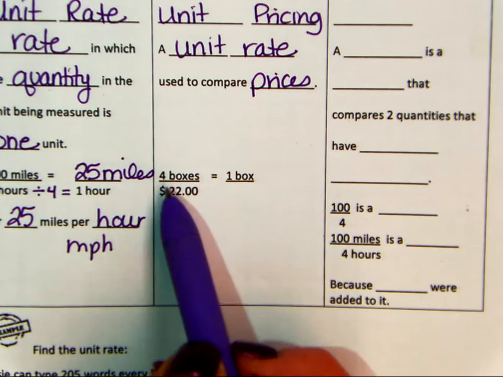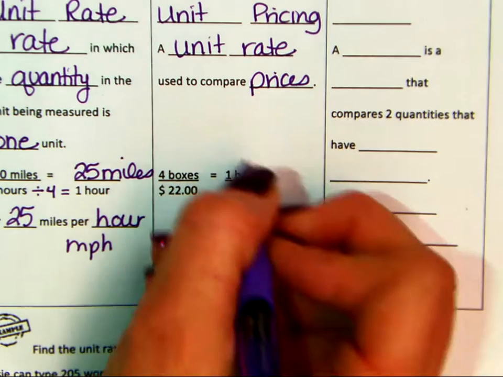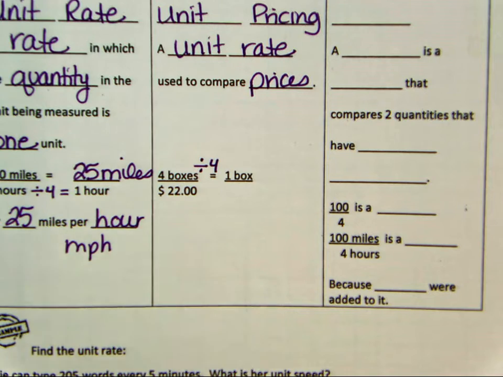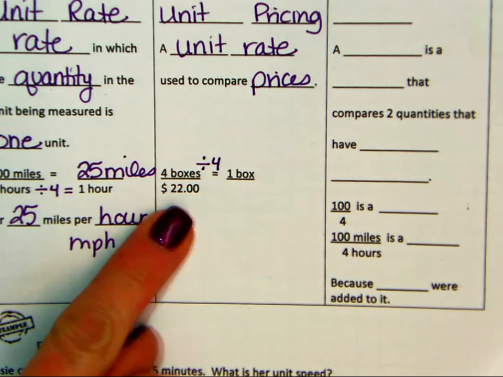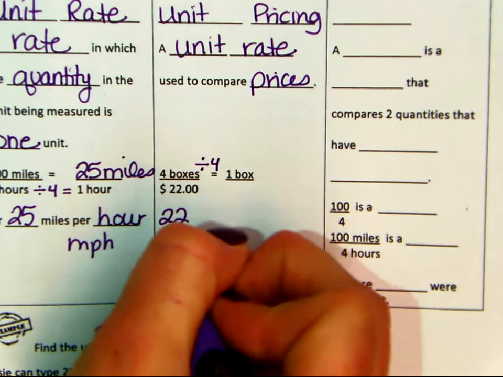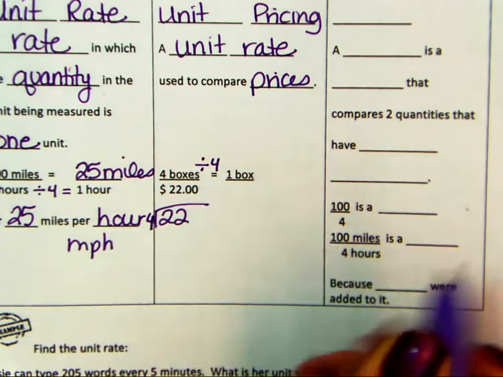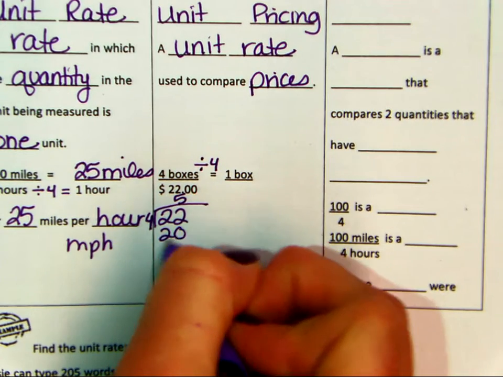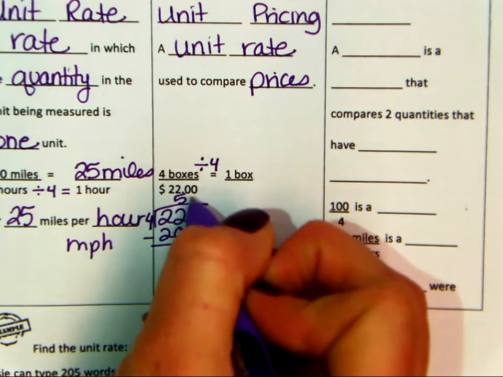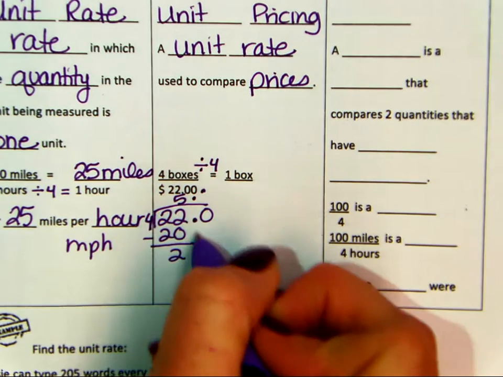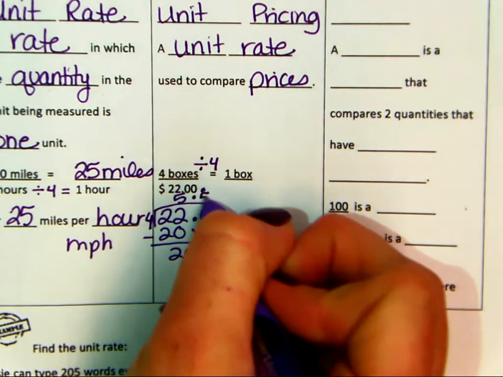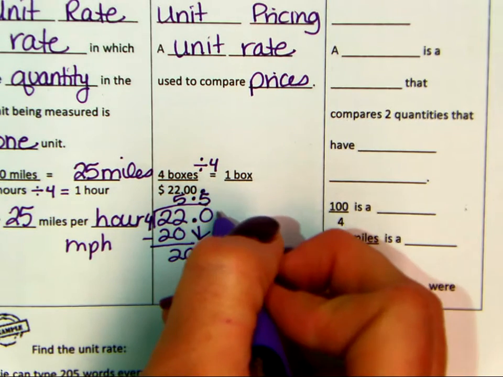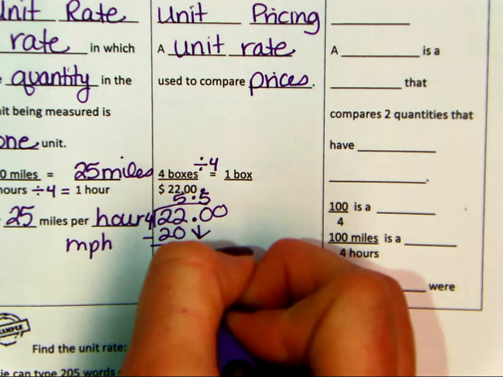So once again, we're going to look at what is the relationship between 4 and 1. I can divide 4 by 4 and get 1 box. Then if I divide $22 by 4, I don't know why I did that so small in the corner, it would be 5, which is 20 minus 2, add my decimal, add my 0, and I would get 5. And I would end up adding another 0. Actually, what am I doing?